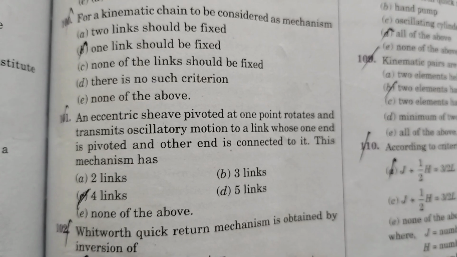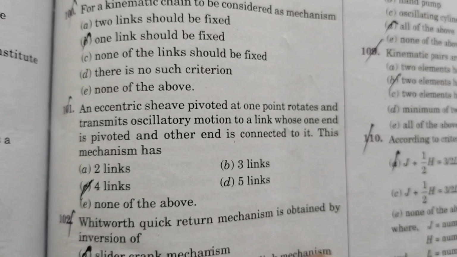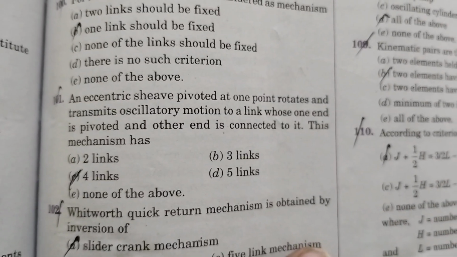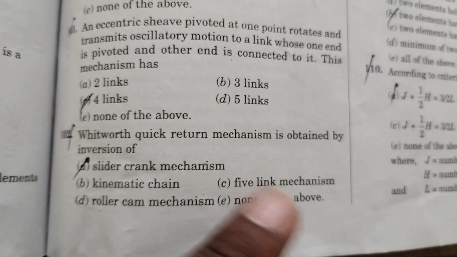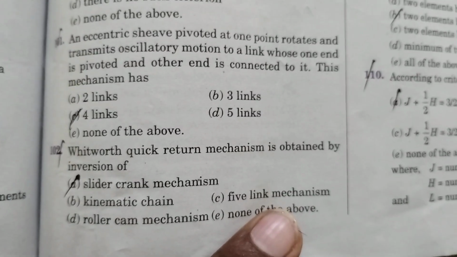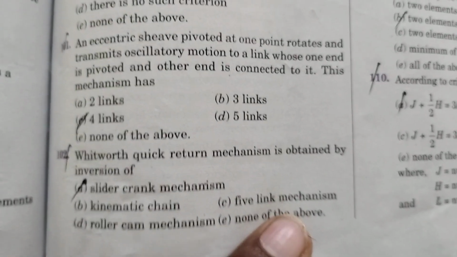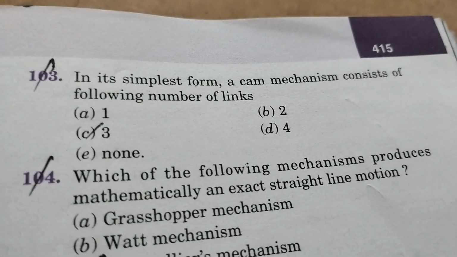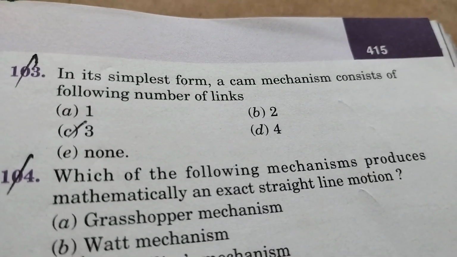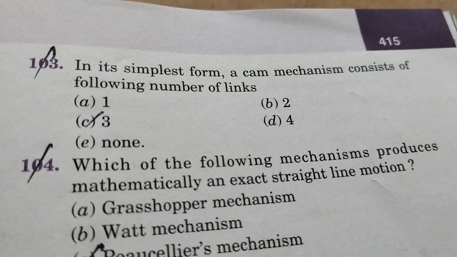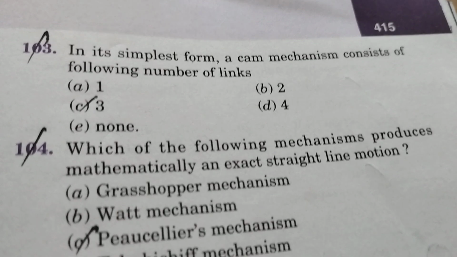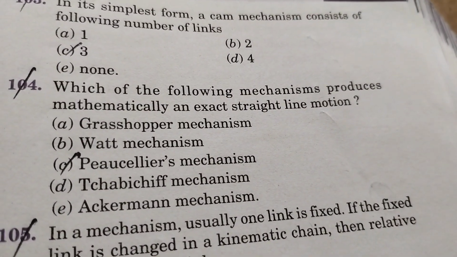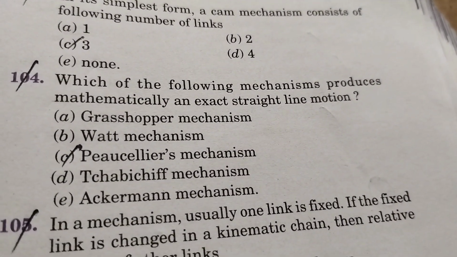An eccentric is pivoted at one point and rotates to transmit oscillating motion to a link whose one end is pivoted and other end is connected. This mechanism has 4 links. Whitworth quick-return mechanism is obtained by inversion of slider crank mechanism. In its simplest form, cam mechanism consists of the following number of links: 3. Which of the following mechanisms produces mathematically an exact straight line motion?